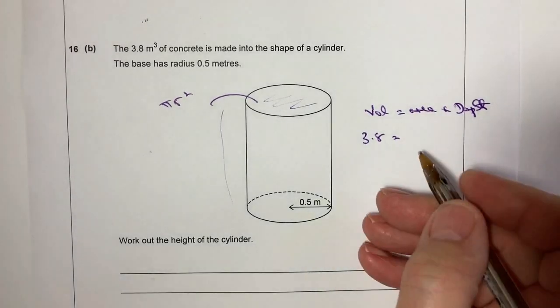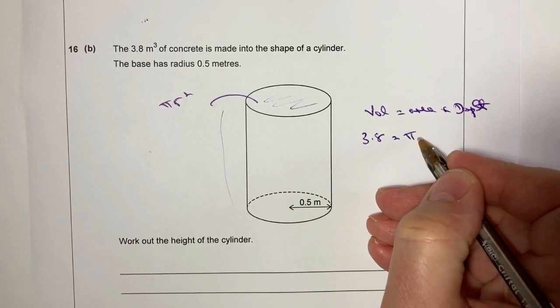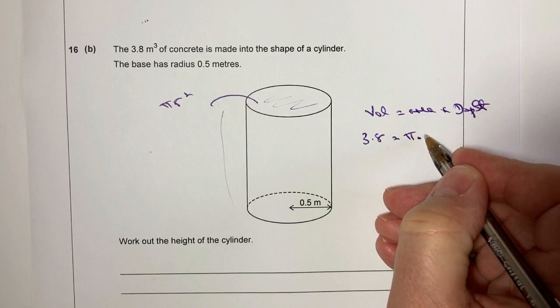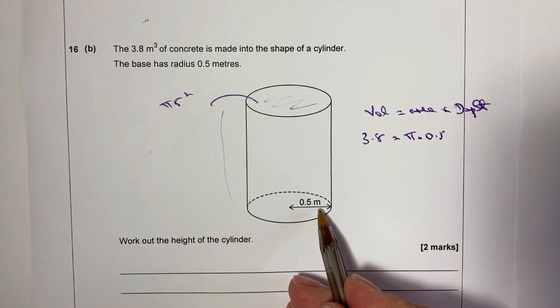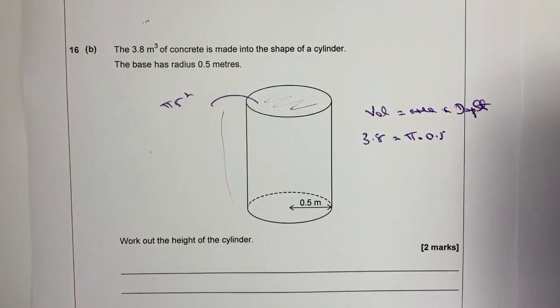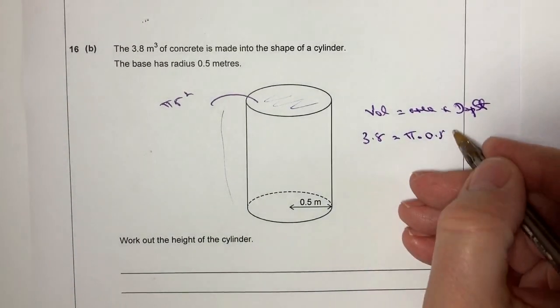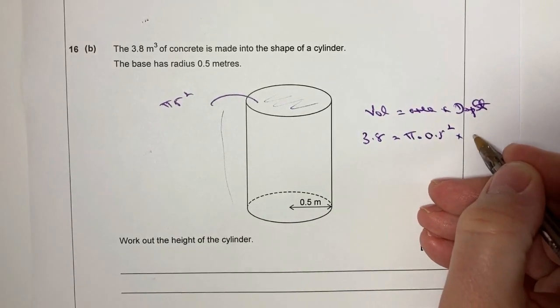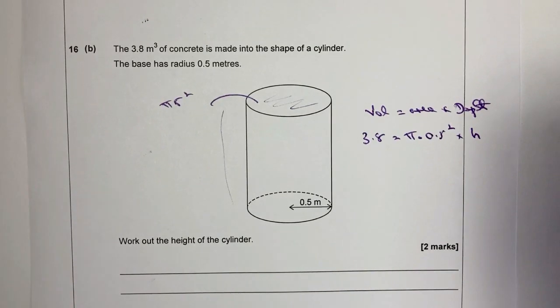Yes, we have. It's going to be pi multiplied by 0.5, and remember meters and meters cubed, keep it in the same units all the time, and that's 0.5 squared. Now the depth I don't know, but I'm going to call it h, which is what they're asking us to work out, the height.